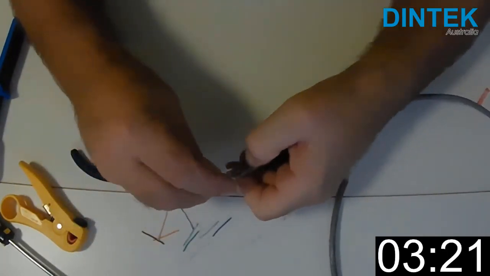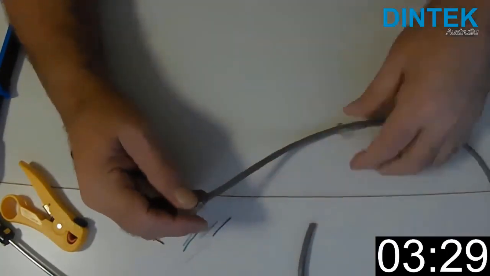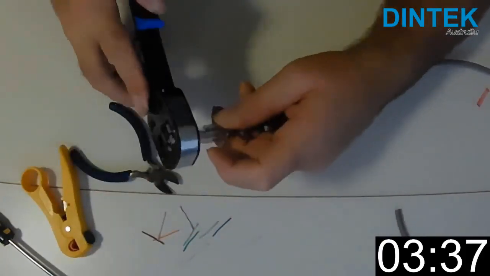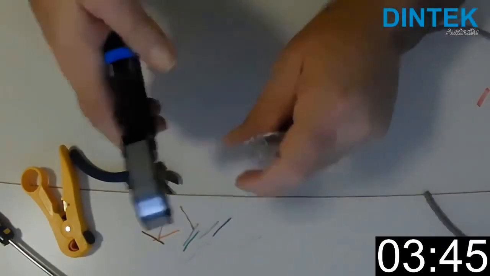Then push the wires in and check carefully that they've gone all the way home. Push the boot into place. Crimp and done.